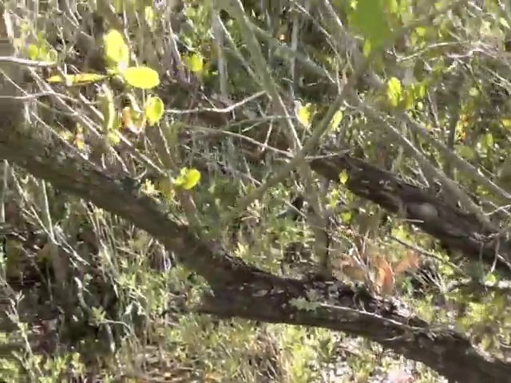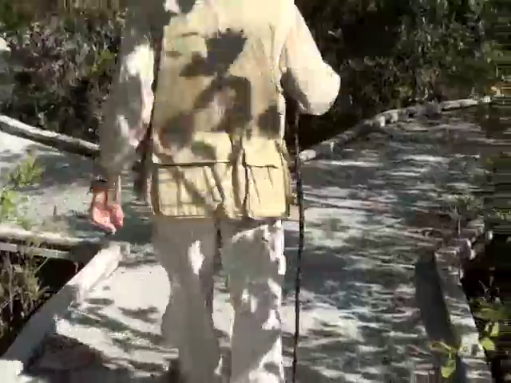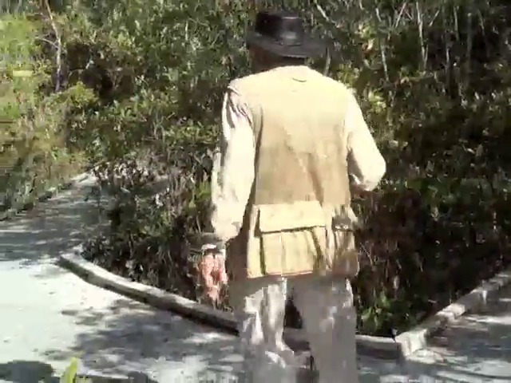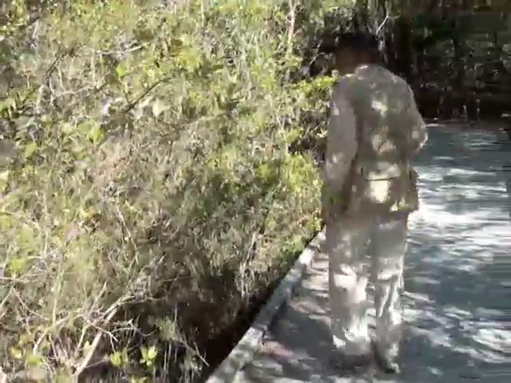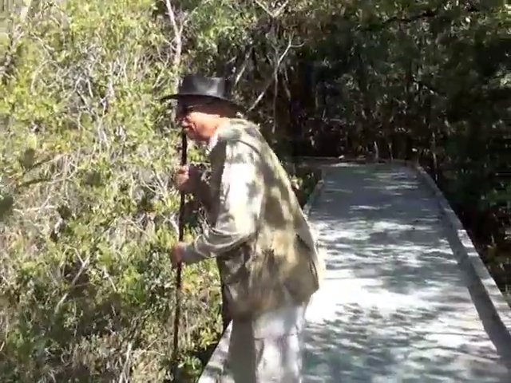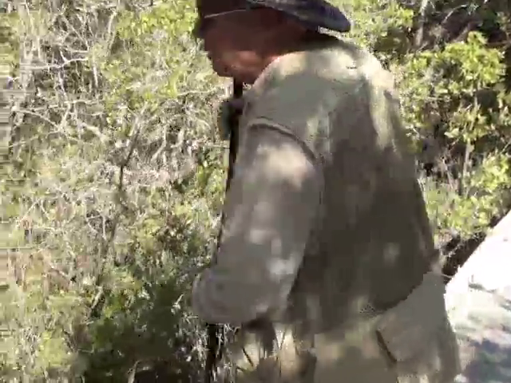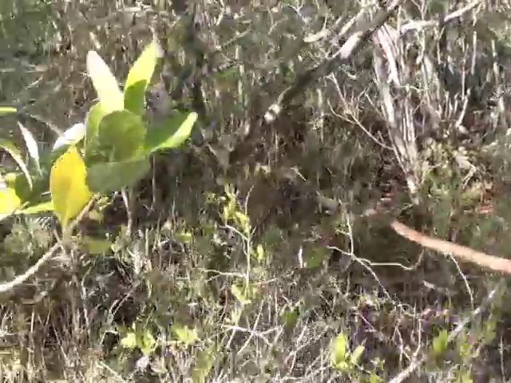Walk over here. Okay. Kind of hard to see this one right here. Here's another air plant right here.